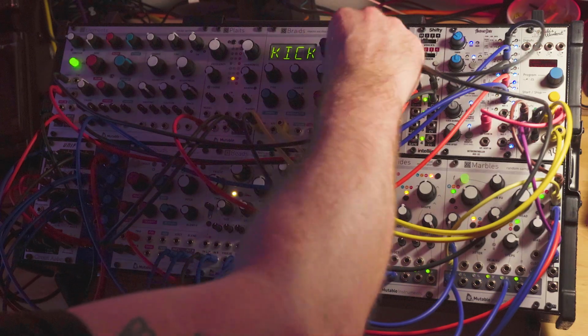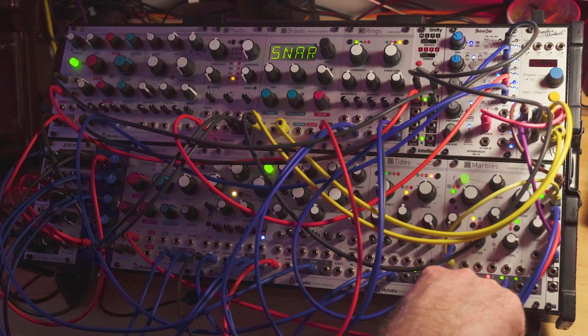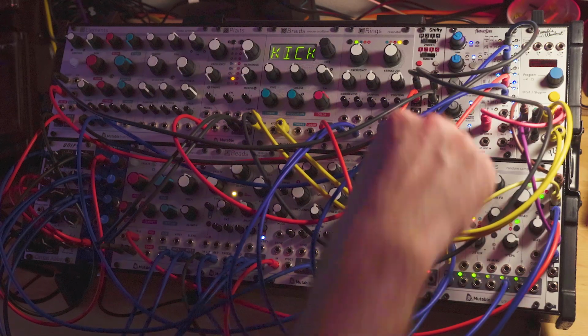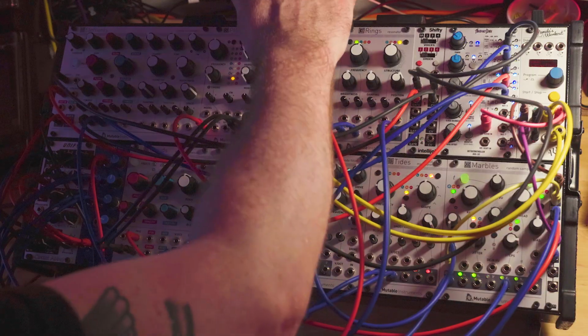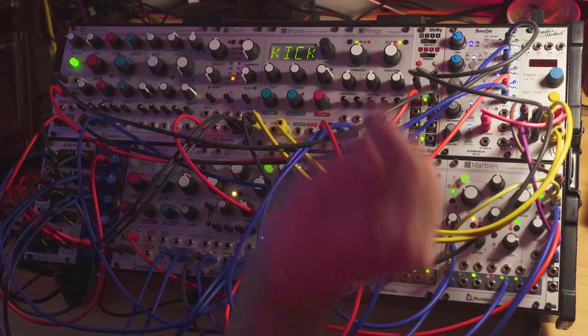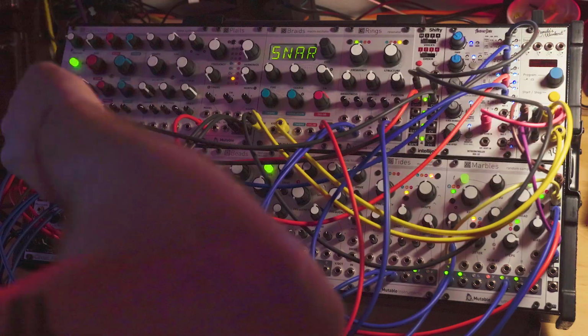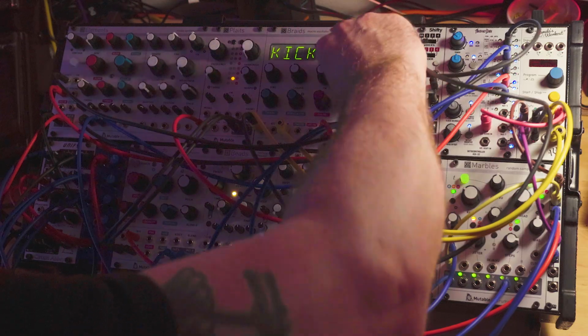And we have Rings being triggered with Marbles. Marbles is having its bias control, which chooses whether or not to send out a trigger to the side that is feeding Rings, manipulated via a ramp LFO. So it's going back and forth and back and forth. That's the patch. Now we're going to play it.